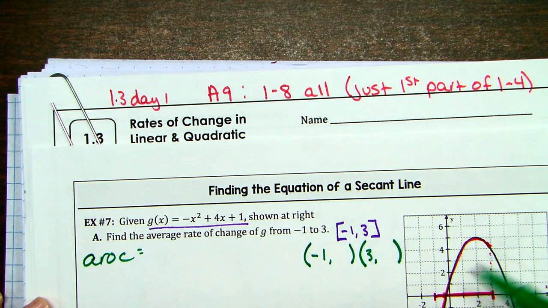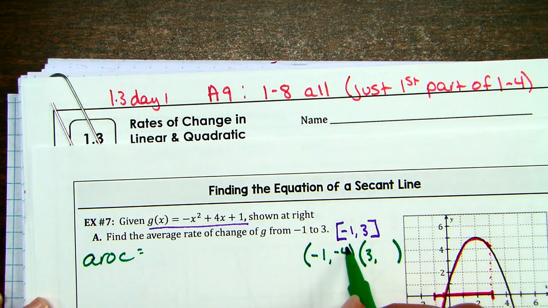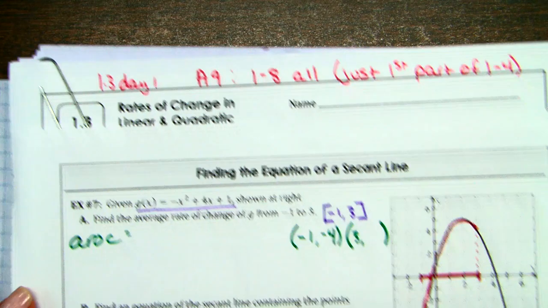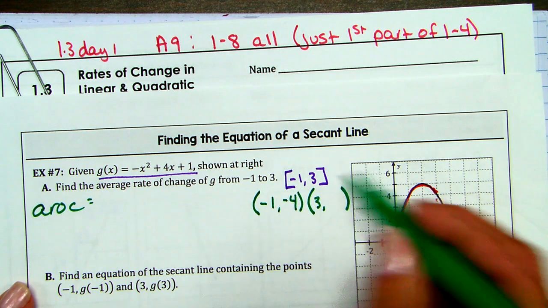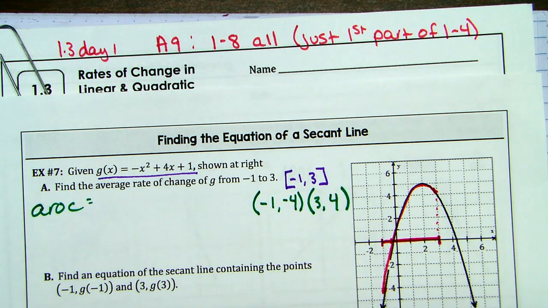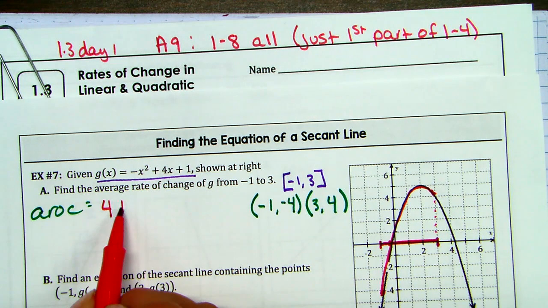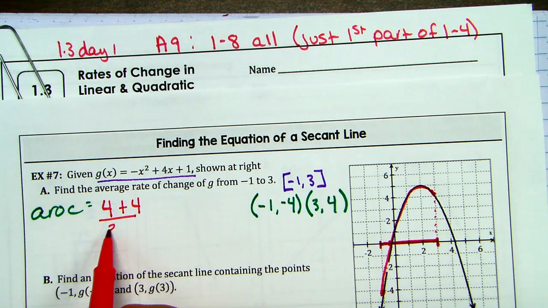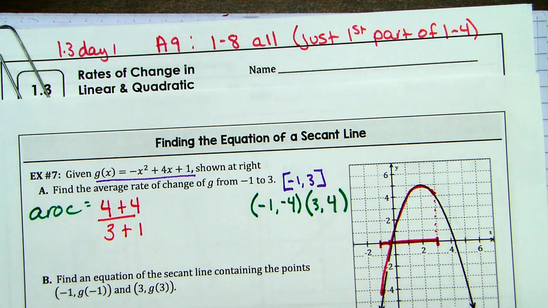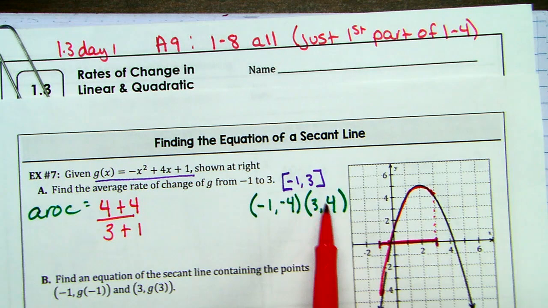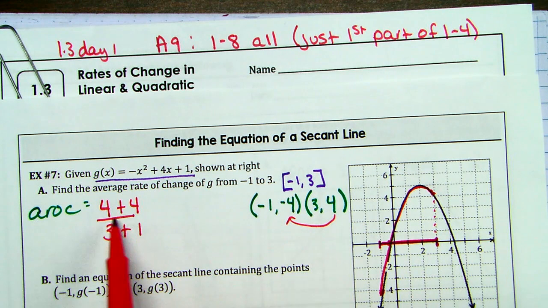Less work. So -1, 1, 2, 3, 4. So -1, -4 is our first point. And then 3, is that 4? Yes? Yeah, okay. 3, 4. Good. Got our 2 points. And we plug into the formula. Remember, the order doesn't matter as long as you put y's on top and then you follow that order. Where'd my negatives go? You can skip that step if you're comfortable. You don't have to skip the step if you don't want to. But 4 minus -4 is +4. Okay? I don't care if you skip that step.